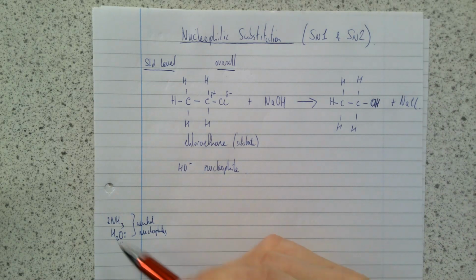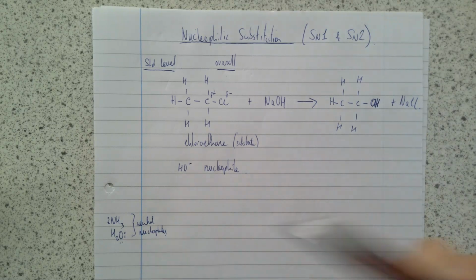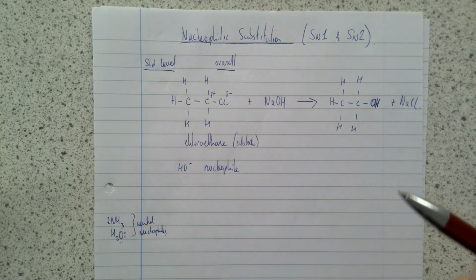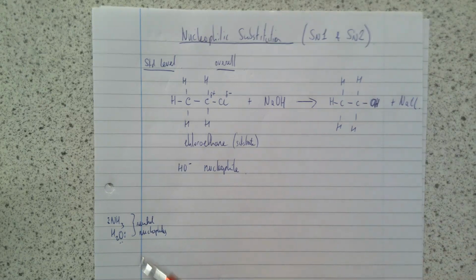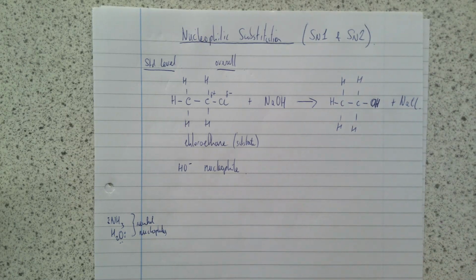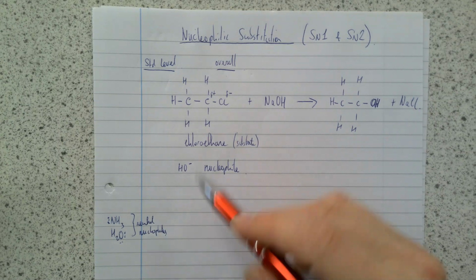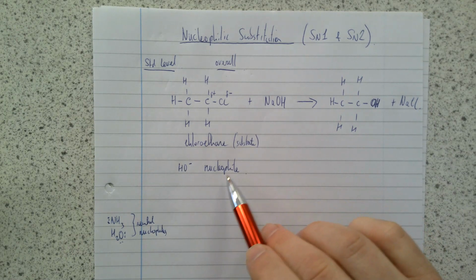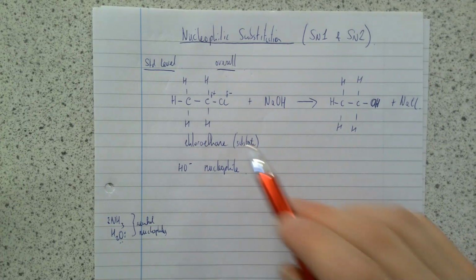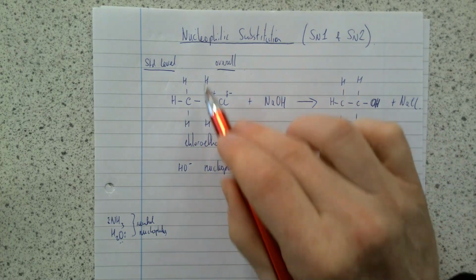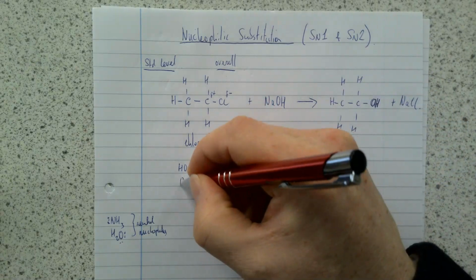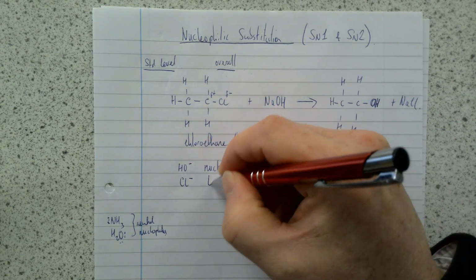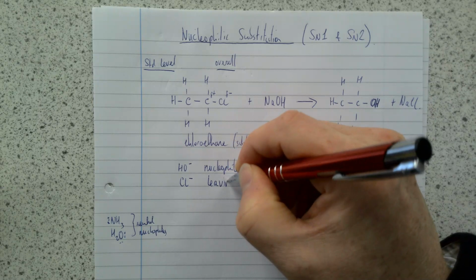Which is more nucleophilic though, water or hydroxide? Well, that's an easy question which often is asked and gets 2 marks sometimes. Which one likes positive charges more? Well, hydroxide does because it's negatively charged. Negatively charged things like positively charged things. So hydroxide is the nucleophile. Chloroethane is the substrate. The leaving group is chloride. So the thing that's lost is the leaving group.